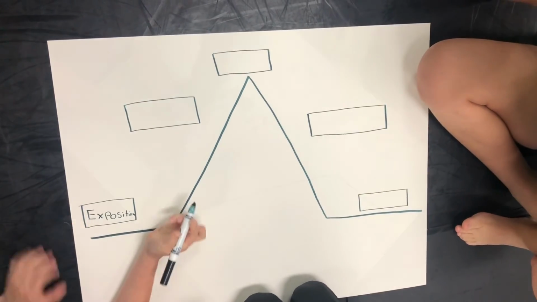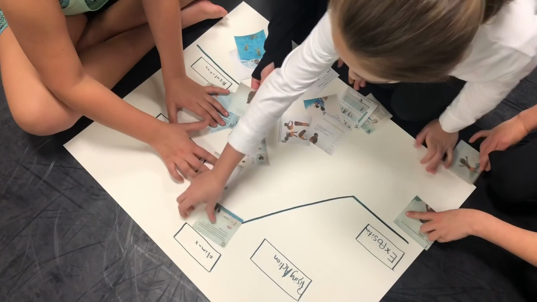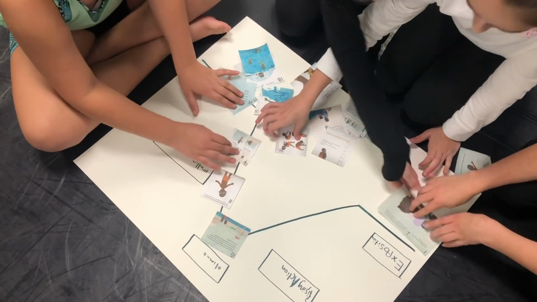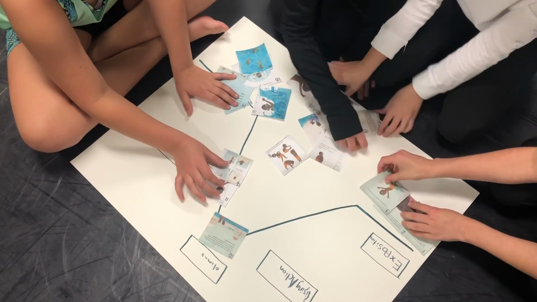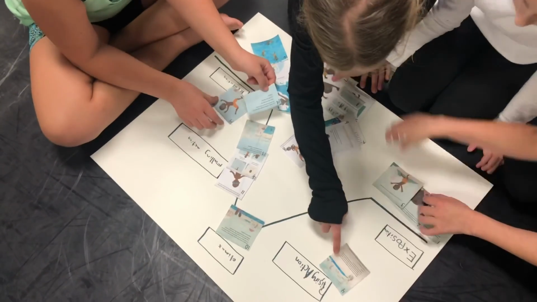Resolution. Right, resolution. Okay, so 10 would probably go at the climax. 11. I think 2 would go here. Yeah. And 3. Maybe 4 goes here. I think 4 goes there. 13 is here. But what about 14? What do y'all think?